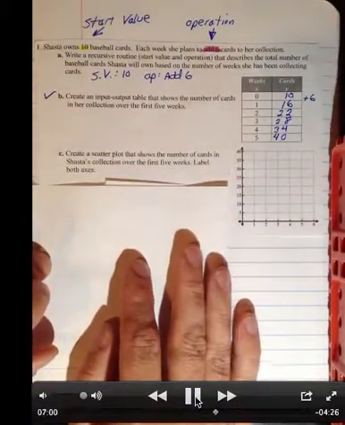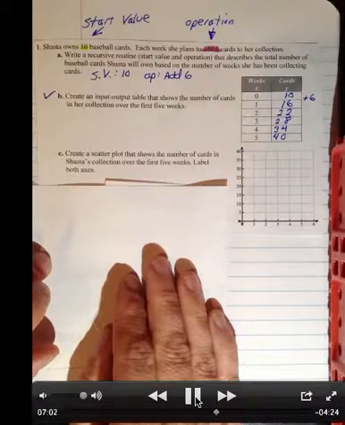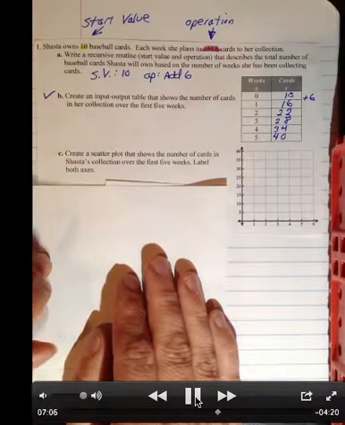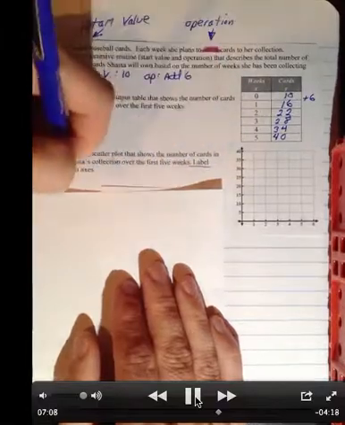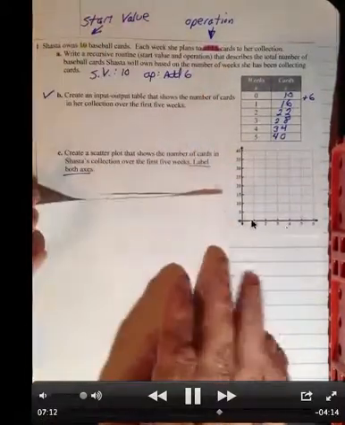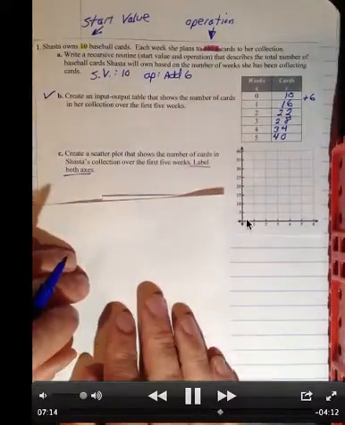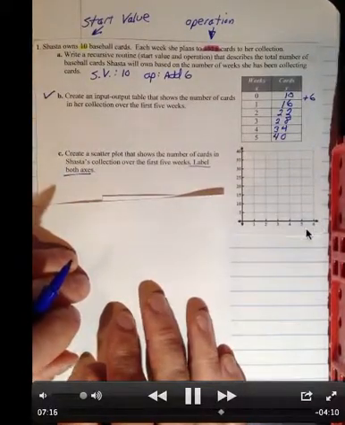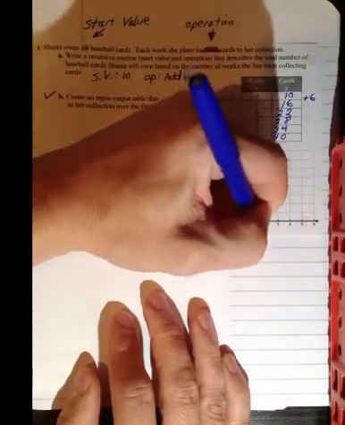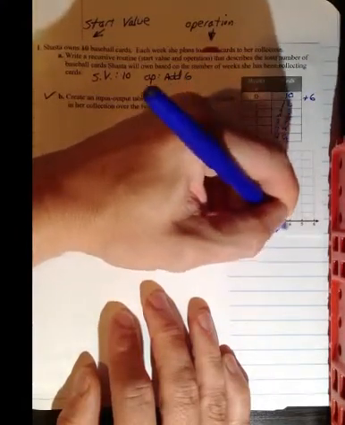Next, we're going to create a scatter plot that shows the number of cards in Shasta's collection over the first 5 weeks. And we have to label both axes. An axis, this is an axis right here, and this is an axis. They're the lines that go either horizontal or vertical. So along the bottom, we're going to label number of weeks.